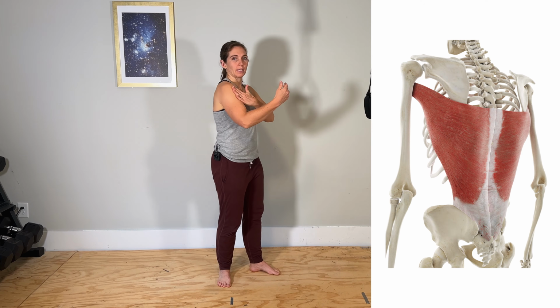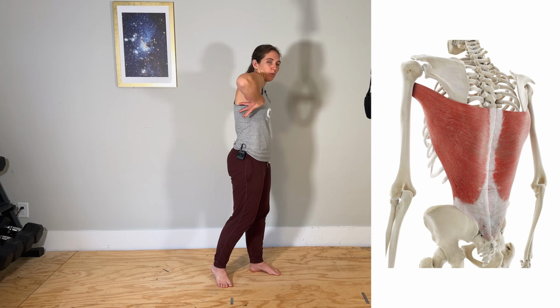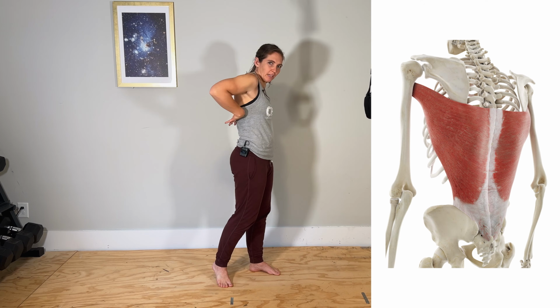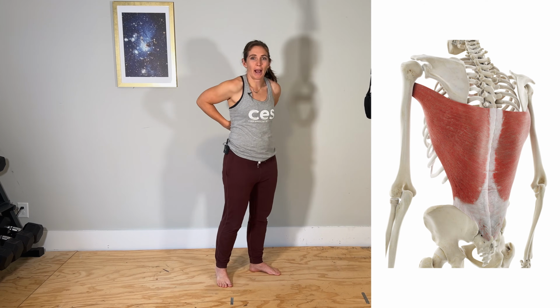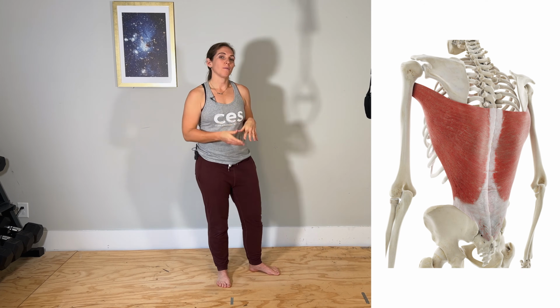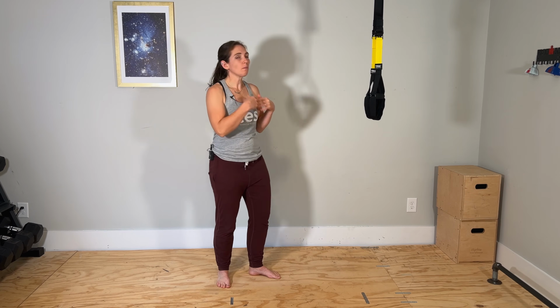They insert on the front side of your shoulder and then come down and wrap around here like bat wings and invest into the thoracolumbar fascia. Now, when the lats are overly used or stiff, this can pull our pelvis into more of an anterior pelvic tilt. One great way to work on releasing those lats is doing a hang.